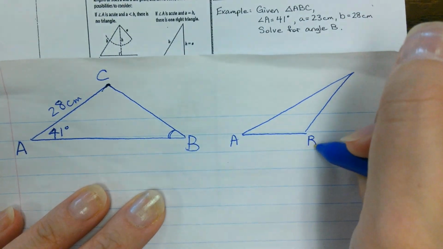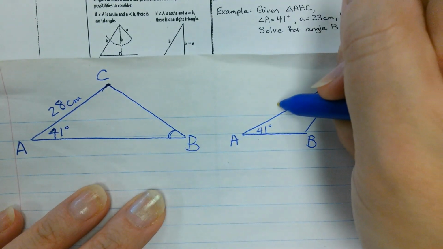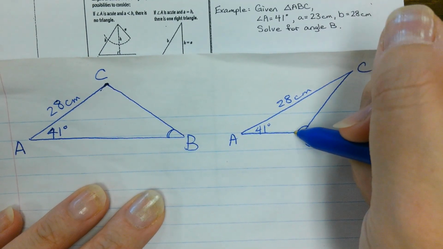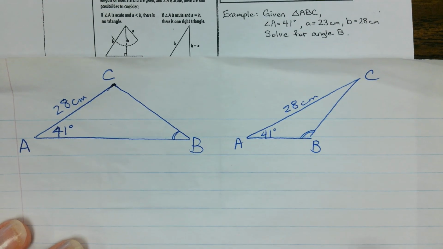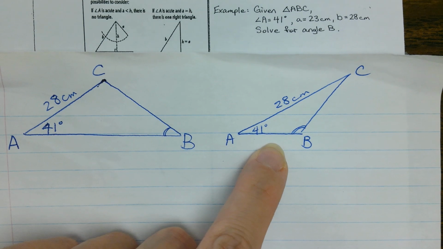A, B, C. This is 41 degrees. This is still 28 centimeters. What's wrong with this one? Nothing. How many of you drew this triangle? Good. All right.